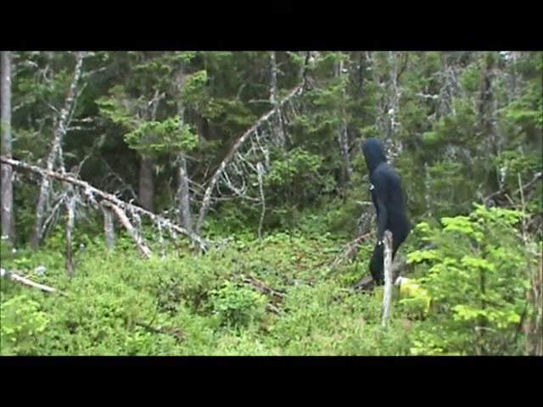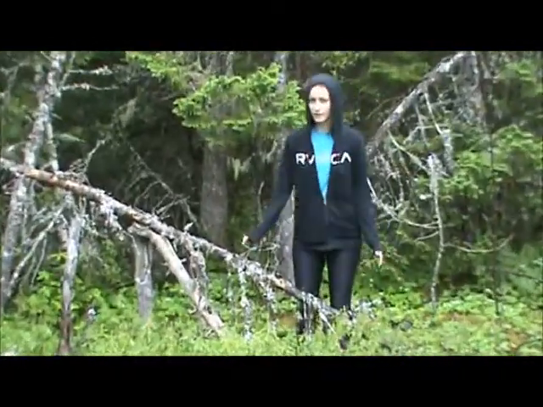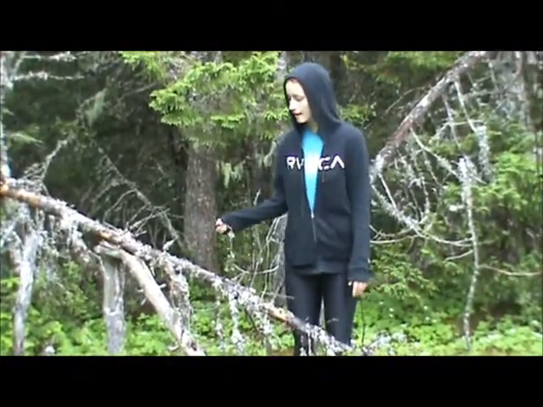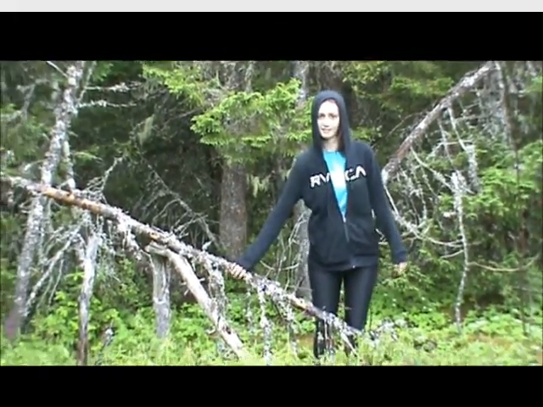There are many dead and fallen trees in this area. It makes it very difficult to find a good camp spot. They're in the way and they're dangerous to be around while camping.